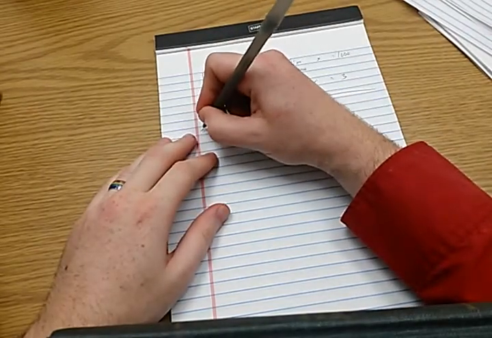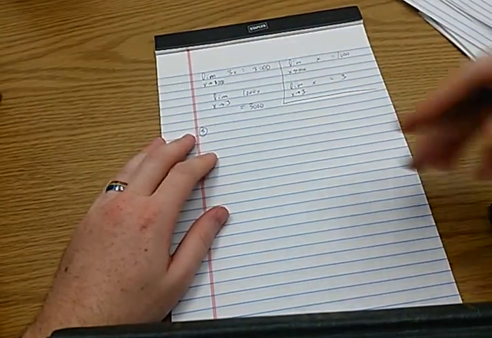So I'm going to keep with this theme of going slightly out of order from the book and introduce limit law number 3.